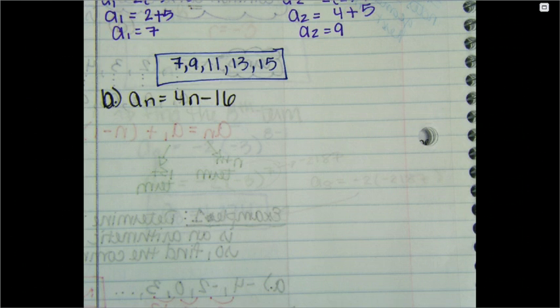A sub n equals negative 3 plus n minus 1 times 6.